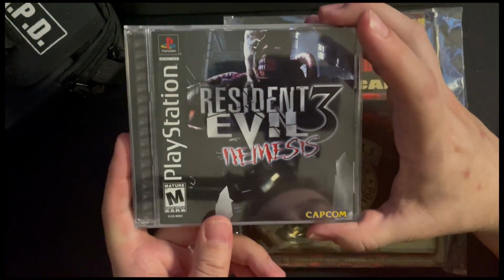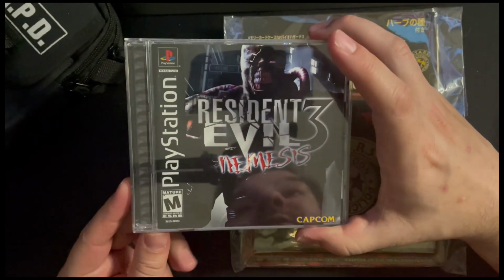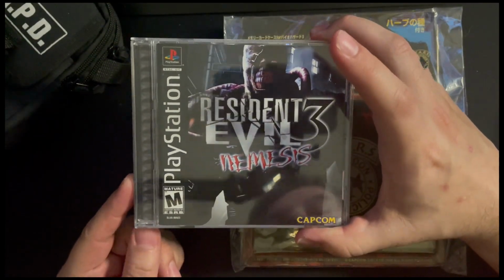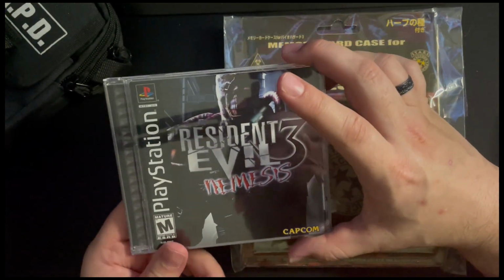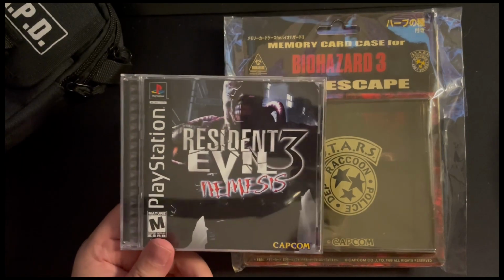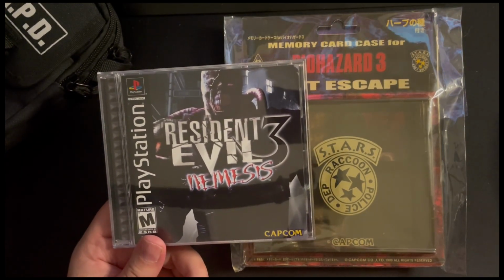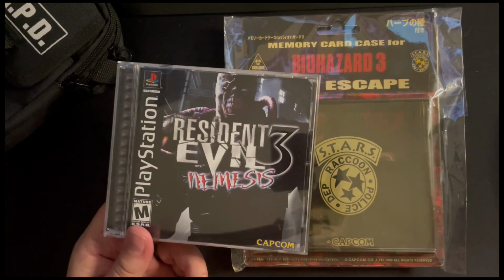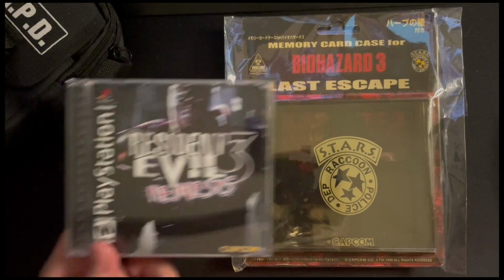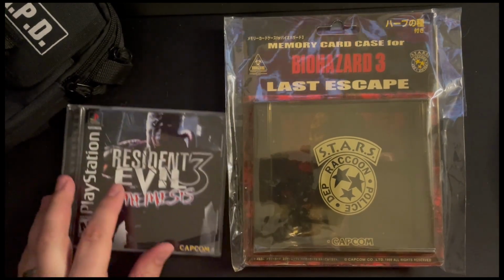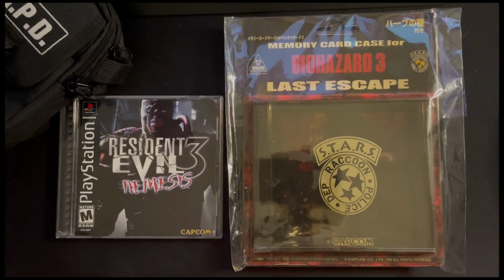But what's also pretty great is the value of Resident Evil 3 Nemesis, especially the North American version, is starting to go up in value, as it is a pretty rare version of Resident Evil, at least in the Black Label sense. And I've been super happy and very joyous to see the value of Resident Evil versions going up, as the rarity of those are starting to get even harder to find.